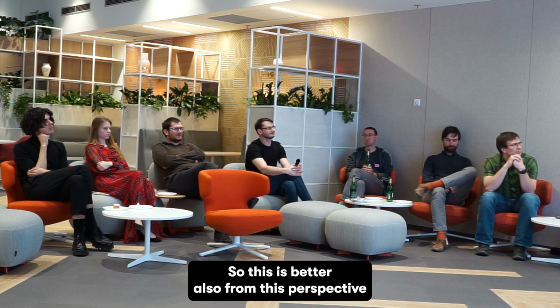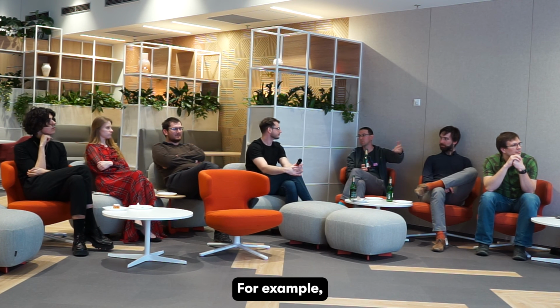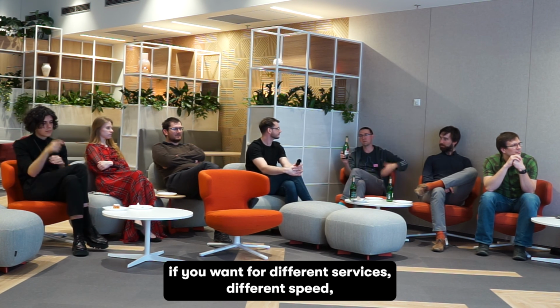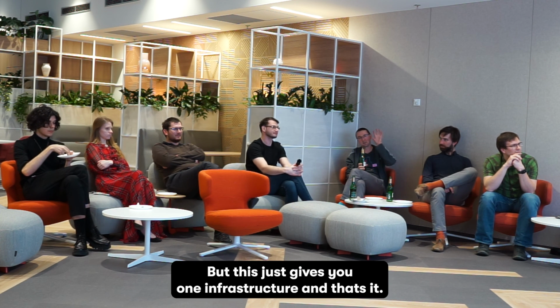So this is better from this perspective. And you're limited with the geolocation, for example. If you want different speed and geolocations for different services, this just gives you one infrastructure and that's it. So pluses and cons.